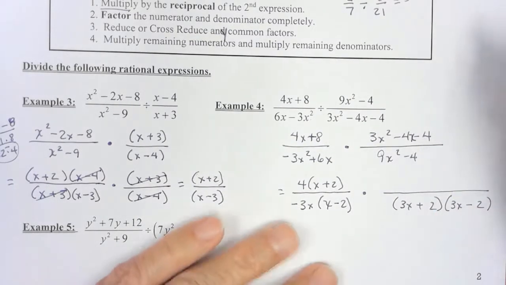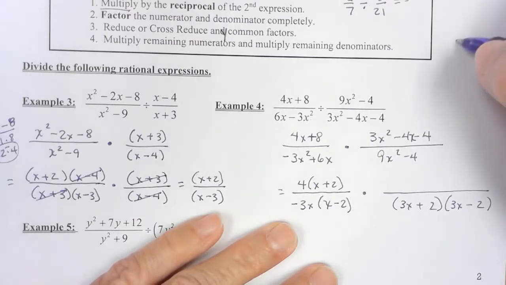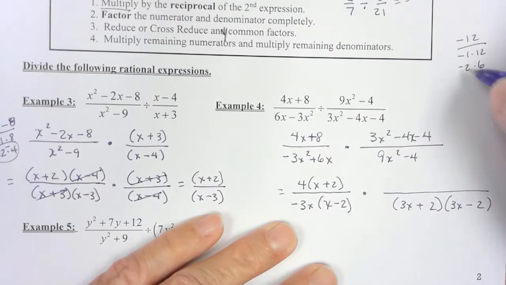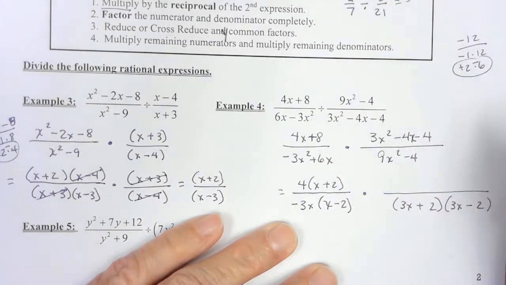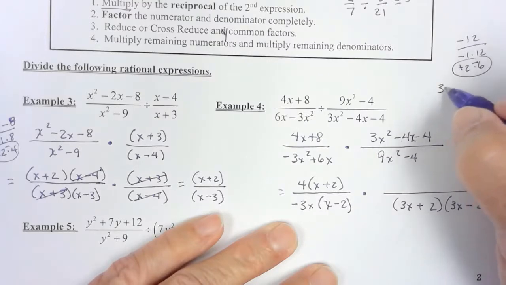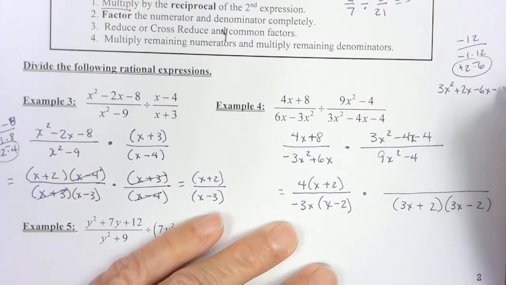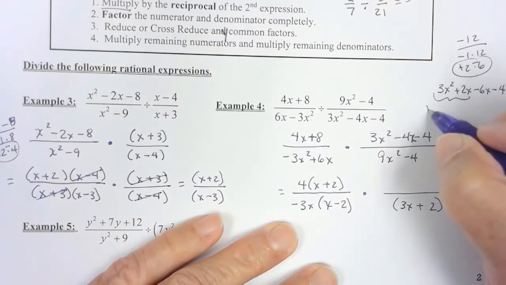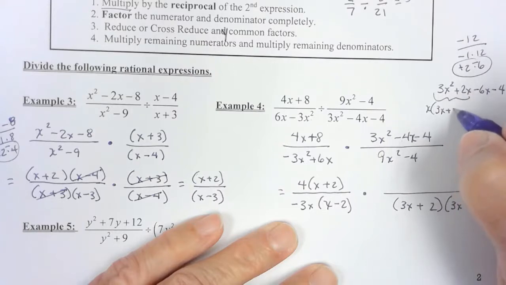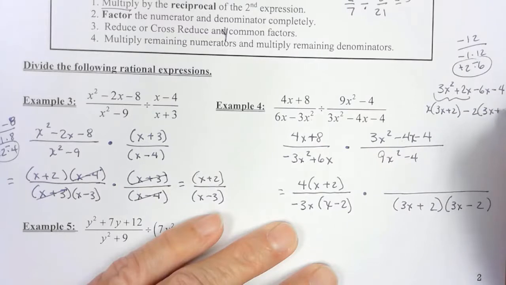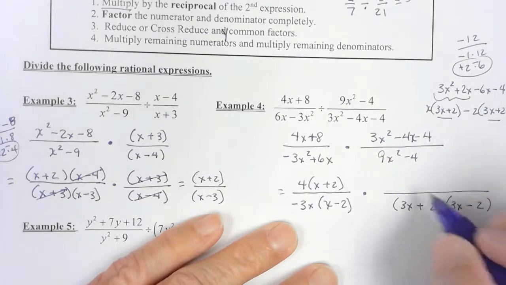So this one's going to take me a little bit. 3 times negative 4 would give me a negative 12. So I need a negative 2. Oh, I need this, but the pairing, the signs need to change for me to get my negative 4x there. So 3x squared plus 2x minus 6x minus 4. So those match.